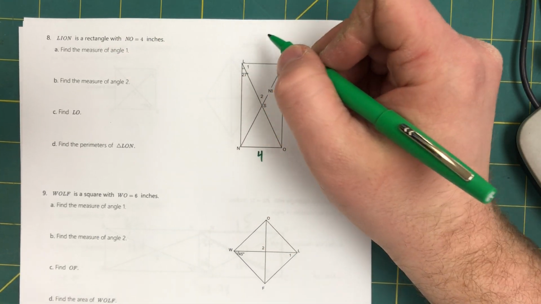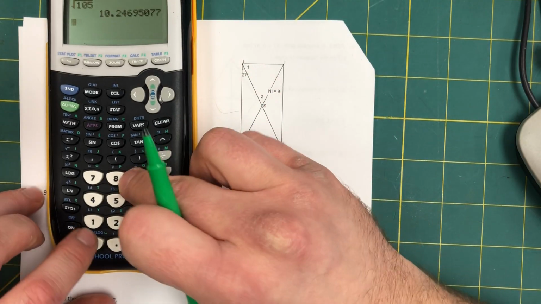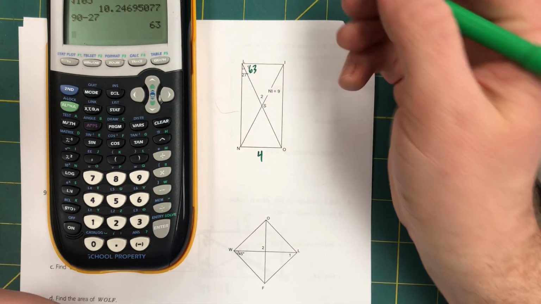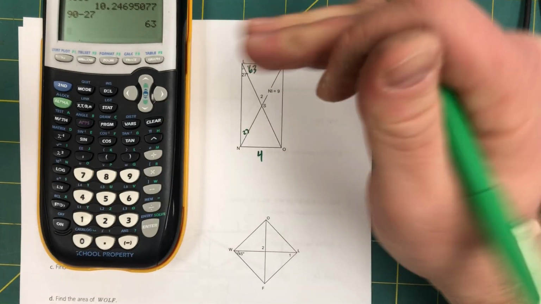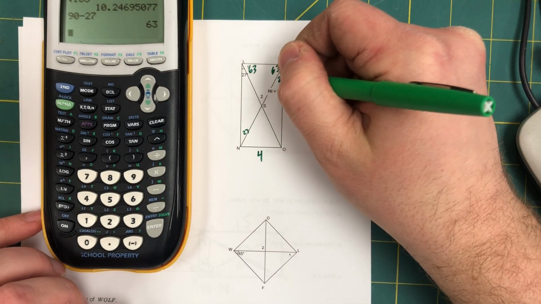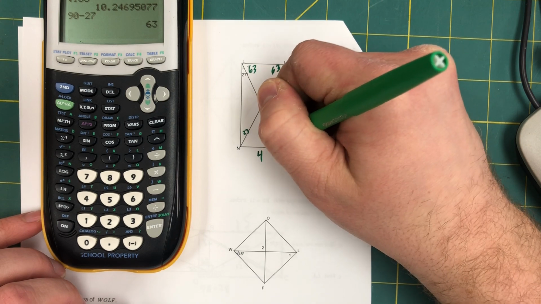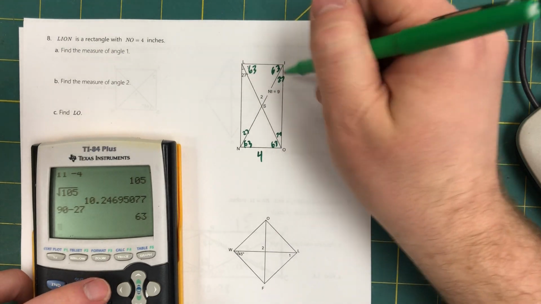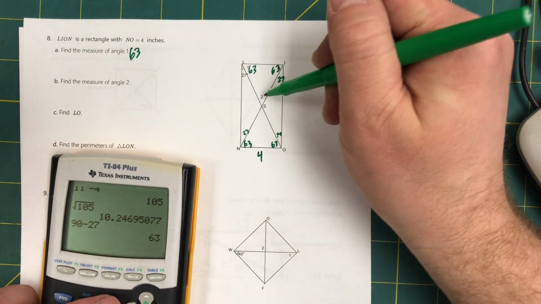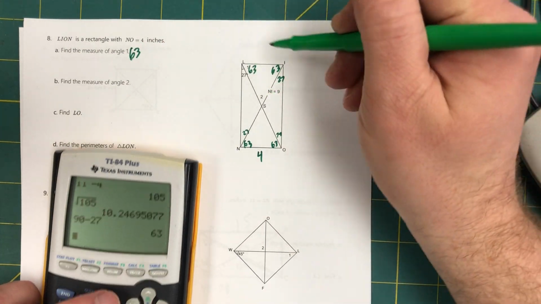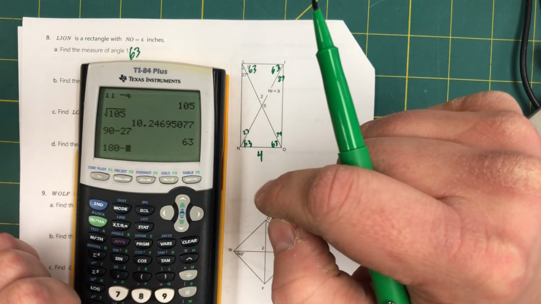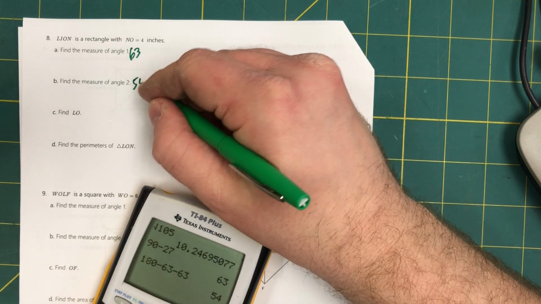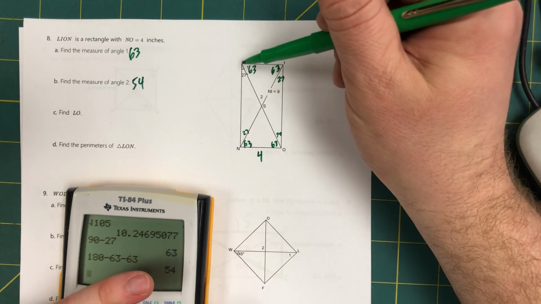27 and 1, let's do, okay. 90, sorry, that was loud. 90 minus 27, okay, so this is 63, right? And they're isosceles triangles, so 27, 27, 63, 63, 27, 27, 63, 63. All right, so angle 1 is 63. Angle 2, oh, the one in the middle. Well, I got this triangle here. So I could do 180 minus 63 minus 63 and get 54. So that's 54.